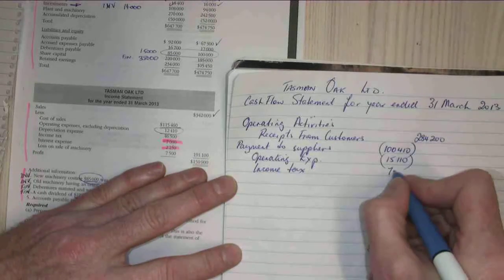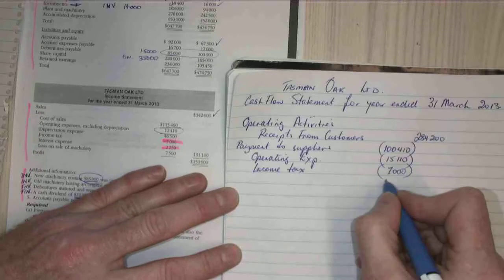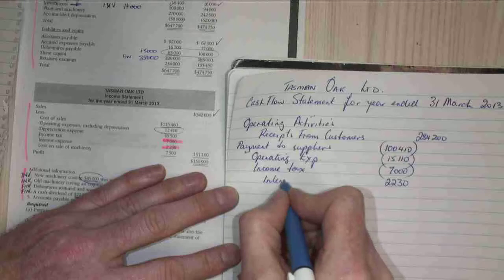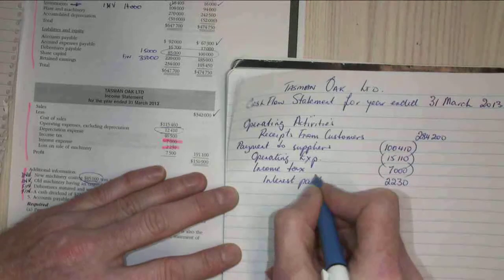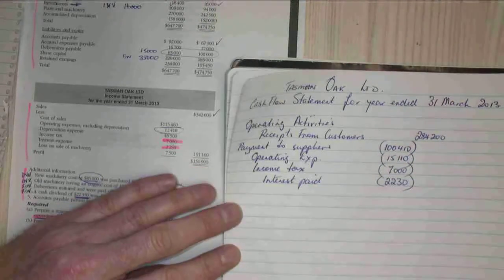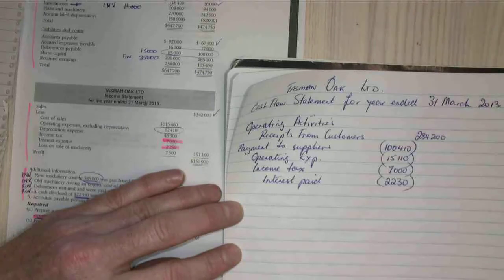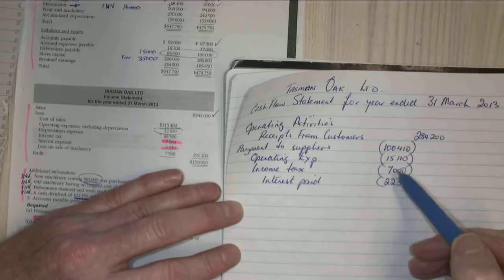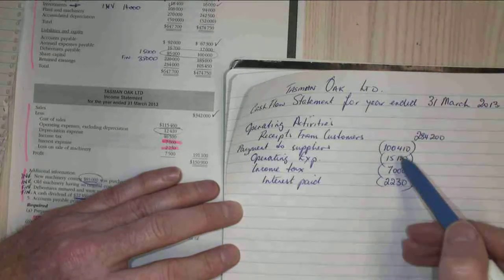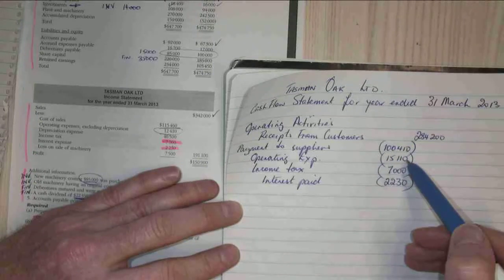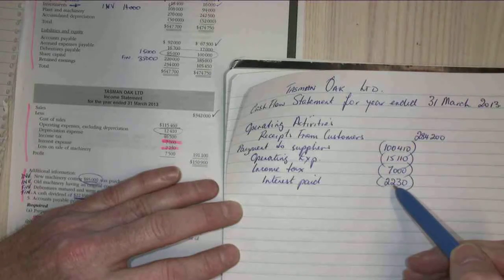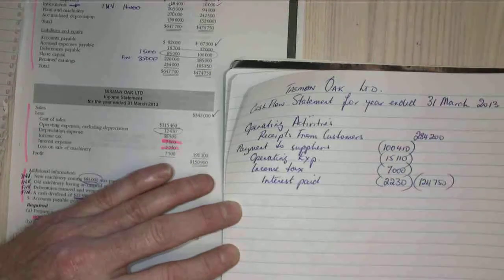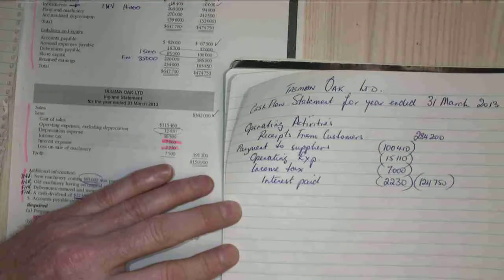Is 7,000 and 2,230, which is interest paid. What's the sum of those altogether? 100, 115, 122, 124, 124,520, 124,750.